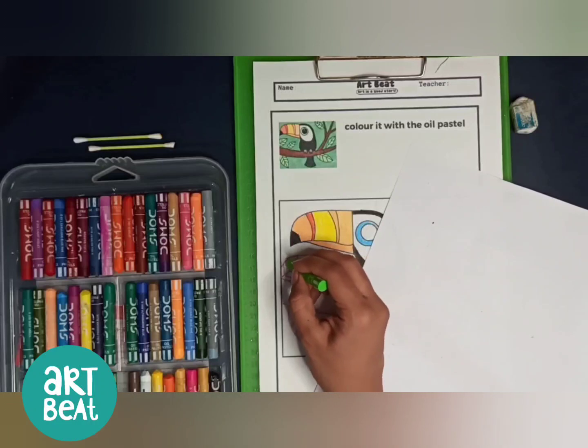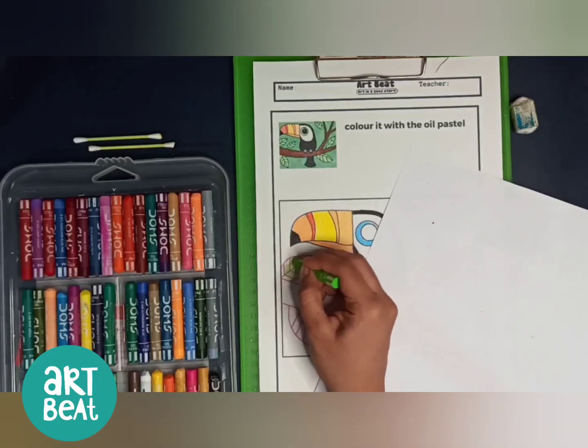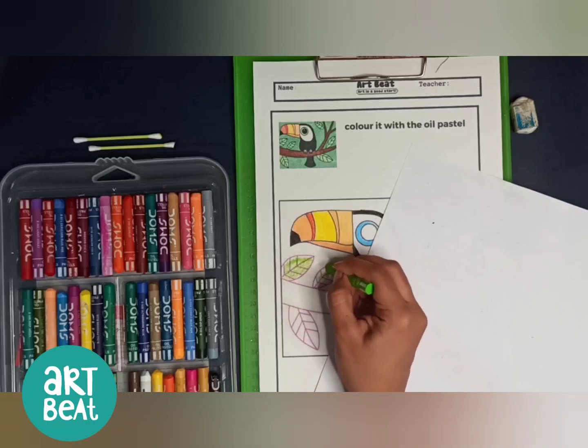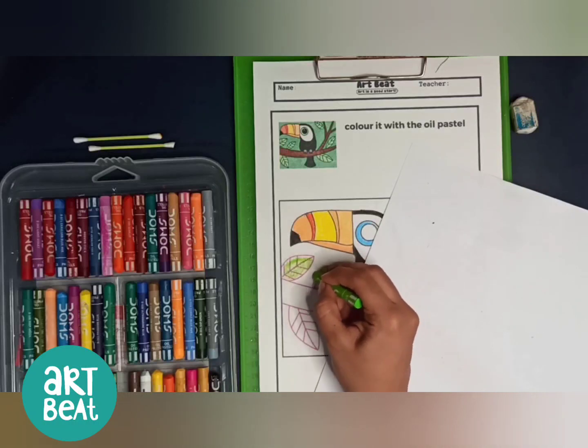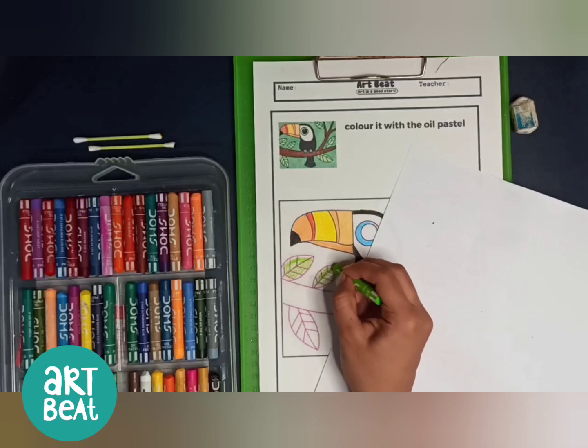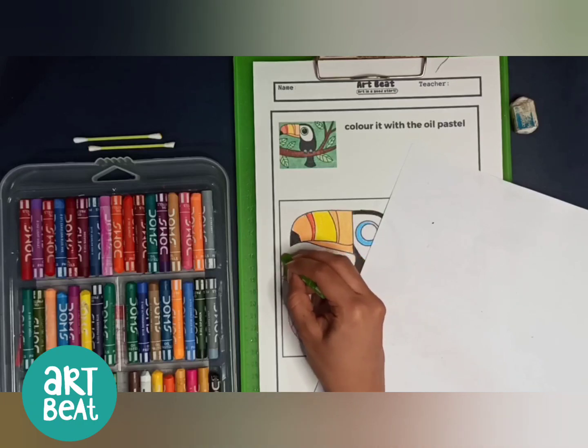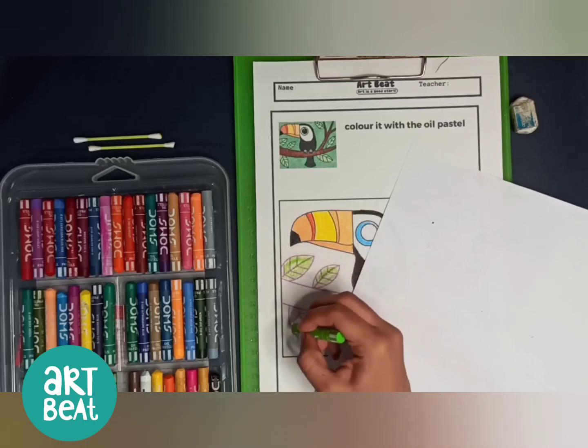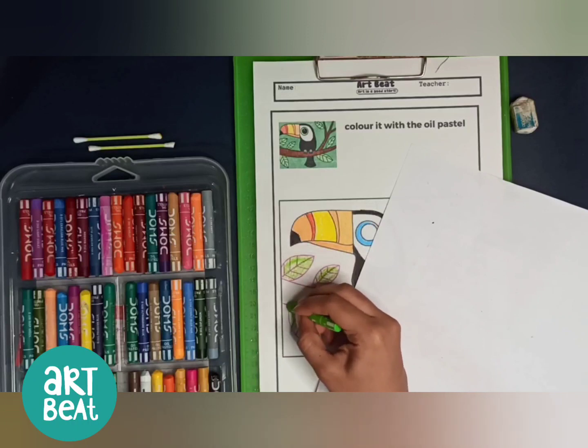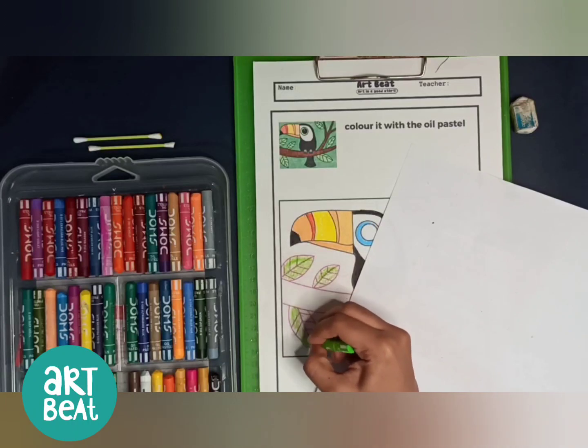So now I'm covering my bird with the paper. Why? Because if I'm putting my hands on top of the token where I have color, it will definitely get smudged, which I don't want to happen. So I'm taking a plain sheet of paper and covering my token and then I'm coloring the background. Or you can even color the background first and then color the token. Not an issue. Even that is fine.